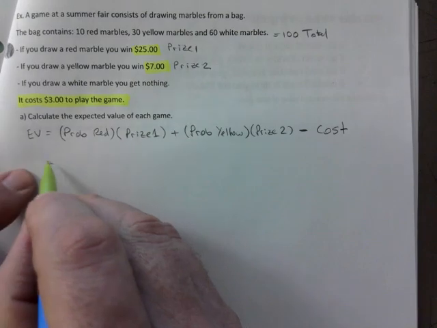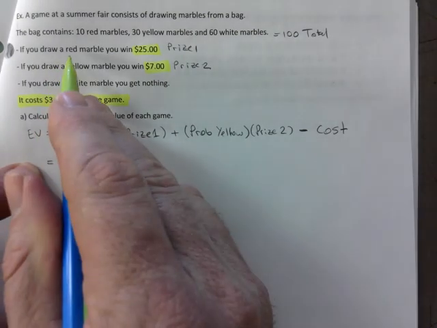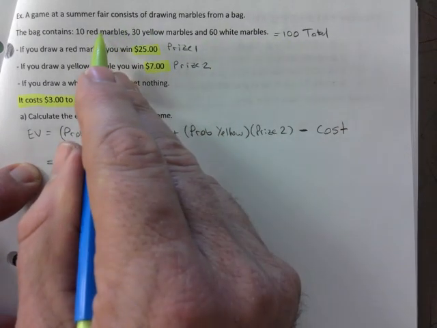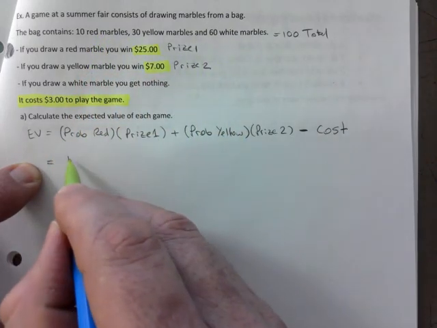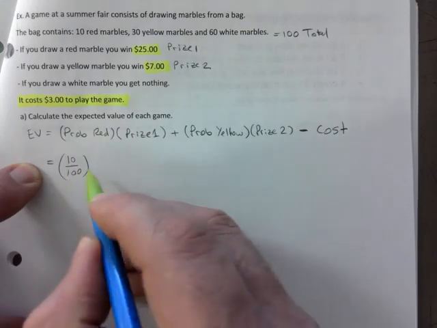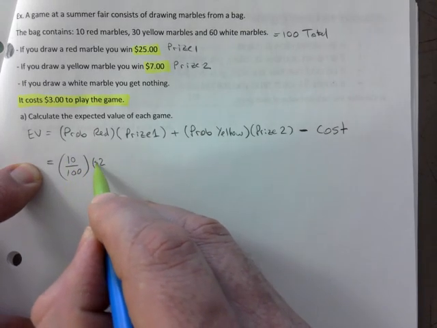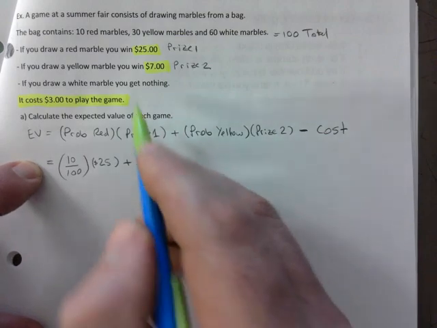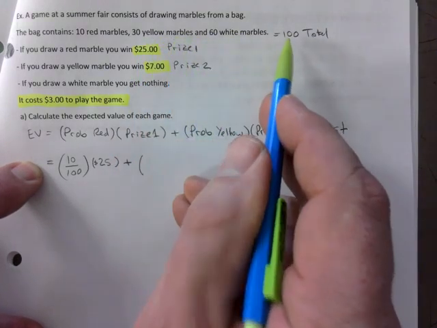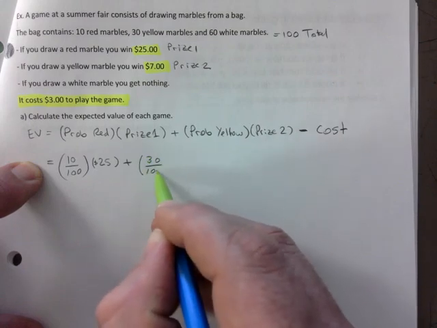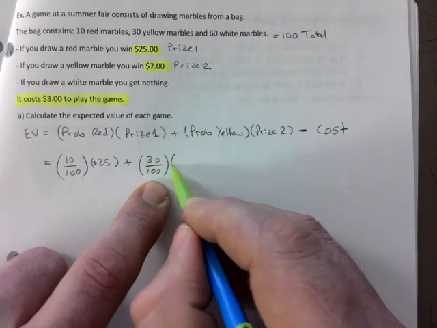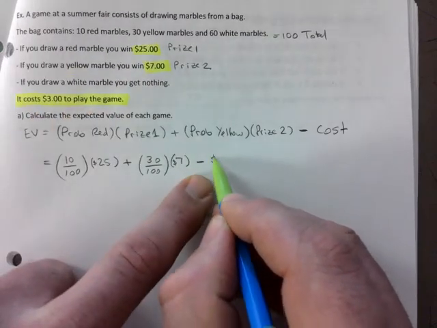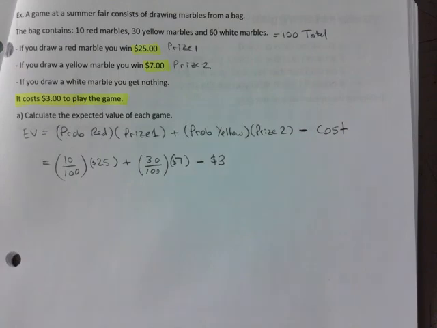So here we go. Probability of a red one. Red, there's 10 out of, in this case, 100. So you got to be careful. Always read carefully. 10 out of 100. So that's my probability. And the prize is 25 bucks. Plus, probability of a yellow. There are 30 yellow marbles out of the 100. So 30 out of 100. And the prize is 7 bucks. Minus the cost to play is $3. Okay? So there you have it.